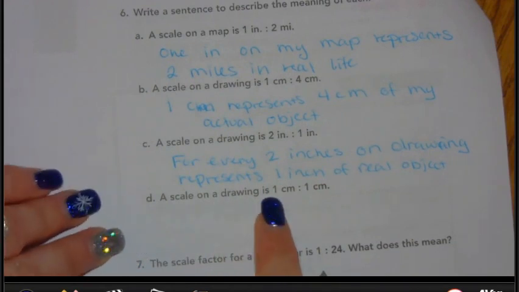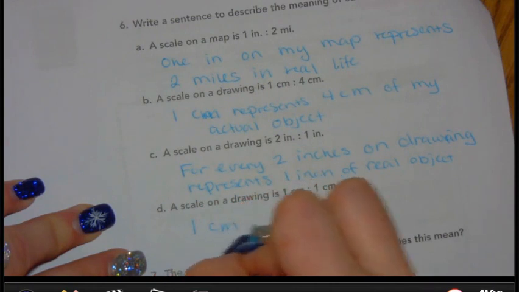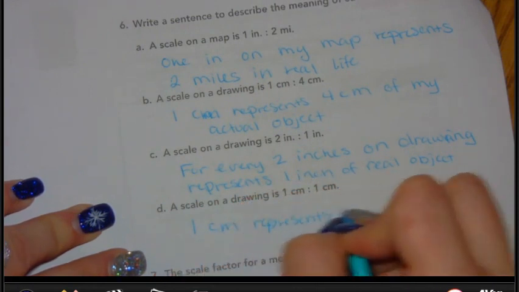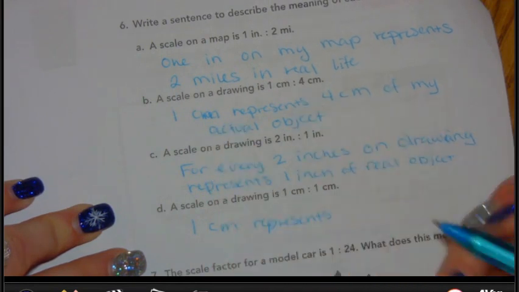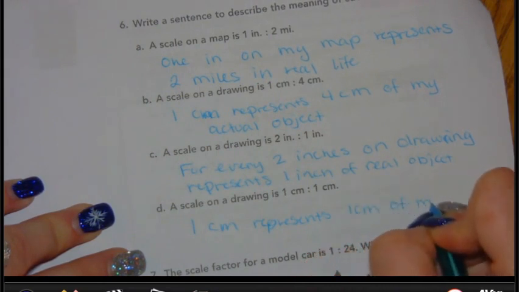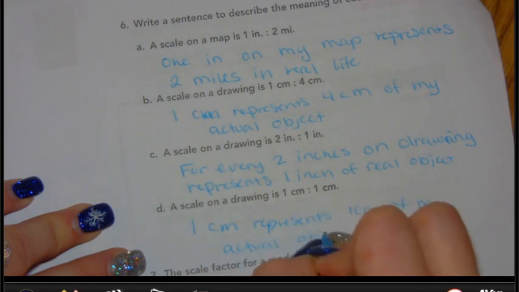A scale drawing is 1 centimeter to 1 centimeter. So this says 1 centimeter represents 1 centimeter of my actual object.